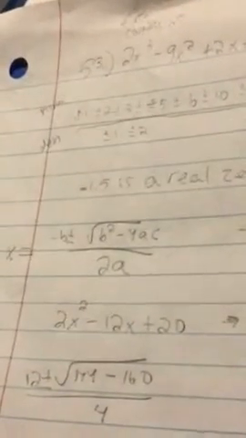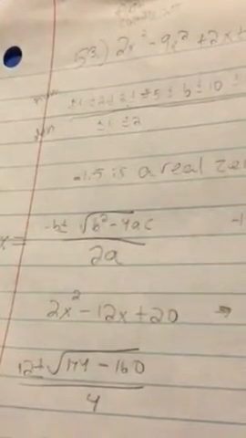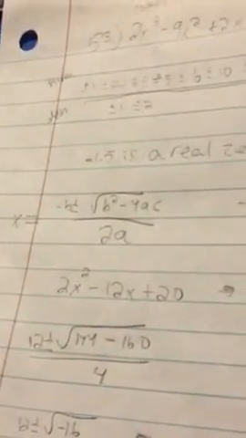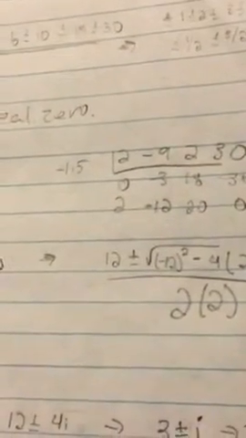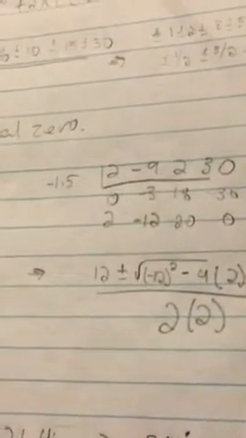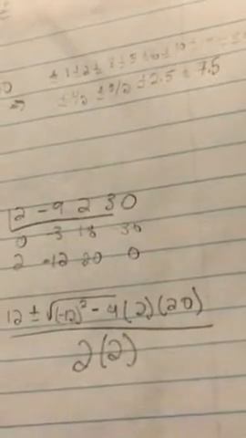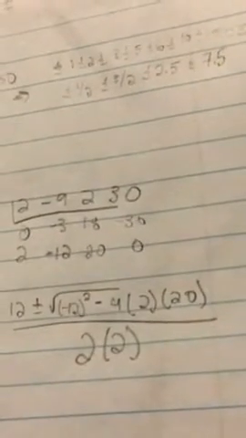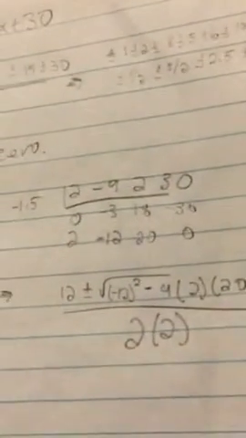So what you do now is you plug that into the quadratic formula. The quadratic formula is negative b plus or minus square root of b squared minus 4ac over 2a. So b is negative 12, so you plug 12 in there. Since it's negative 12 and b in the quadratic formula is negated, it turns positive. So 12 plus or minus square root of negative 12 squared minus 4 times 2 times 20, because 2 is a and 20 is c, over 2a. And what you do now is you simplify.